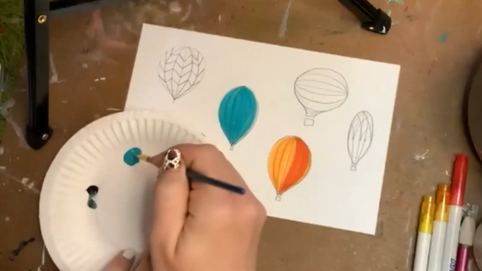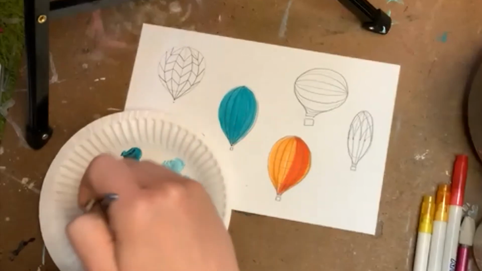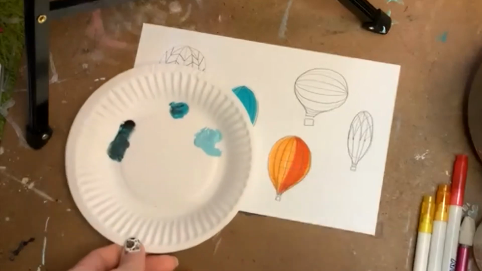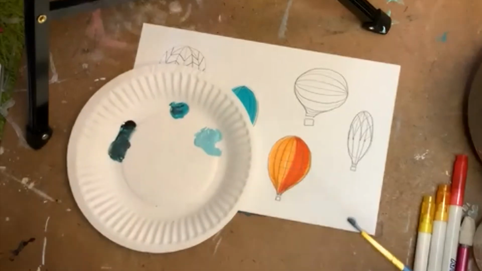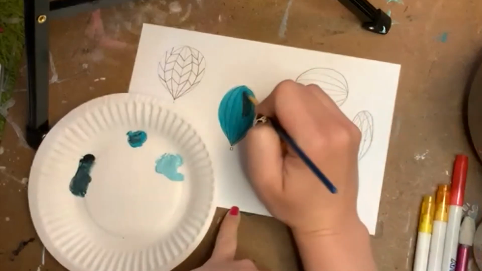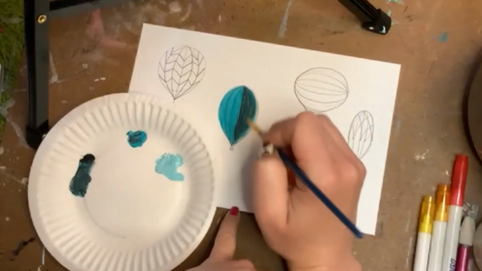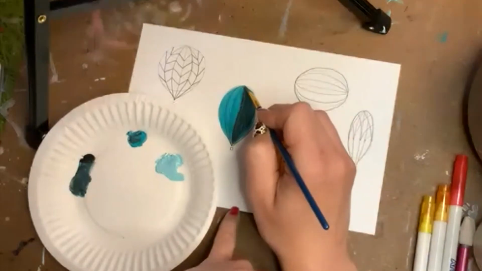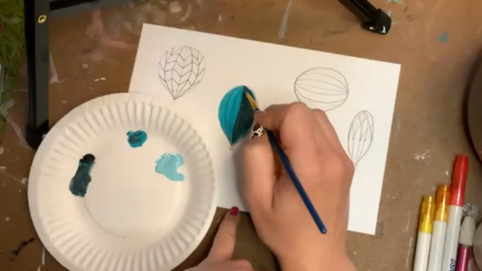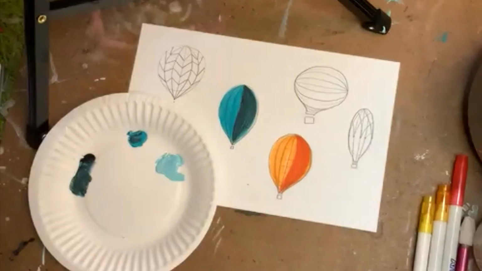Okay. So when we add the dark to it, we don't want to add as much. We really just want to add a little bit to it. And so we're going to do the same thing, the same dark on that side. Okay.